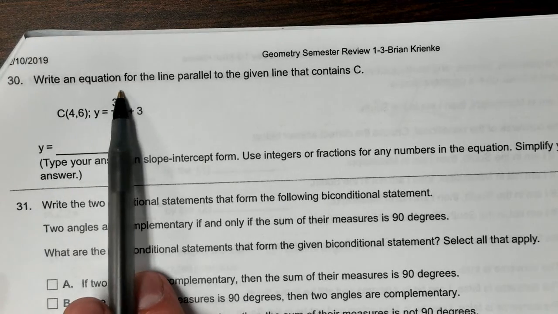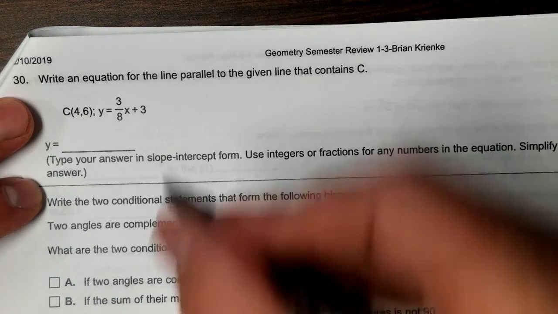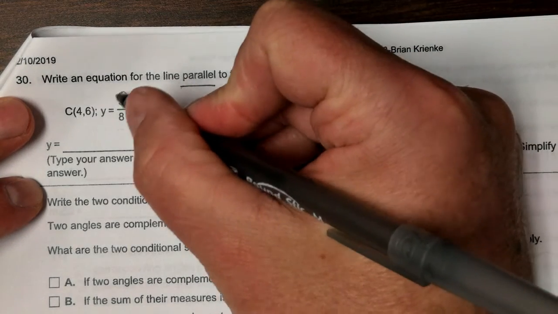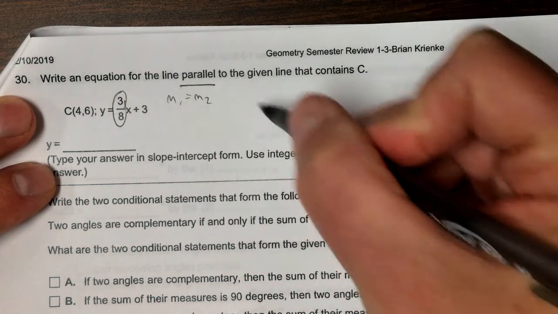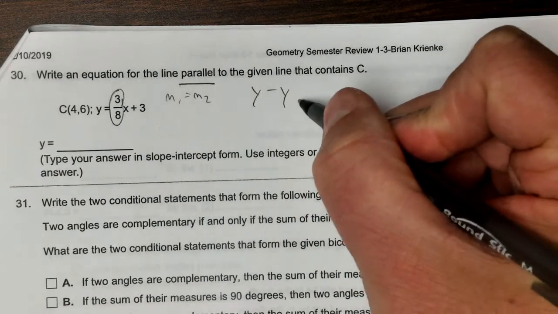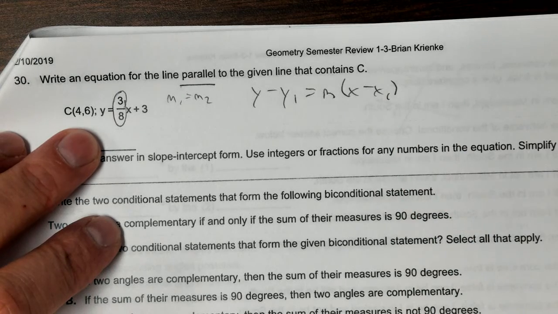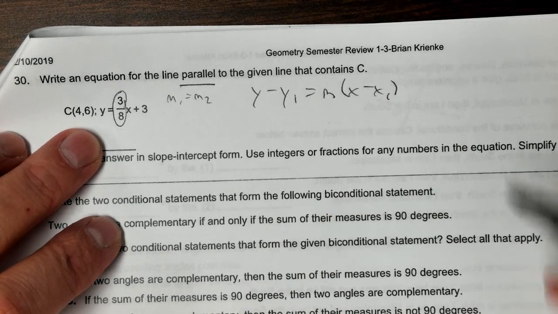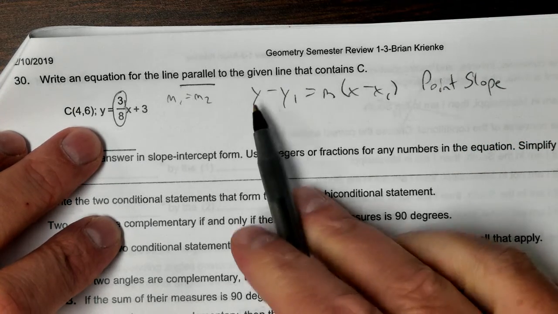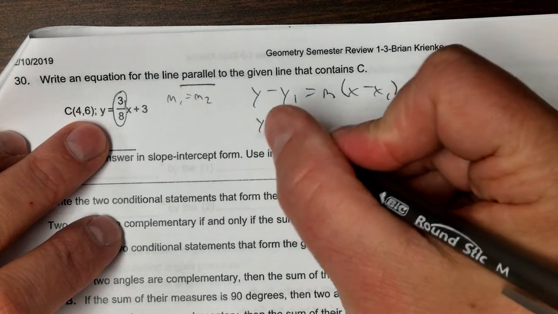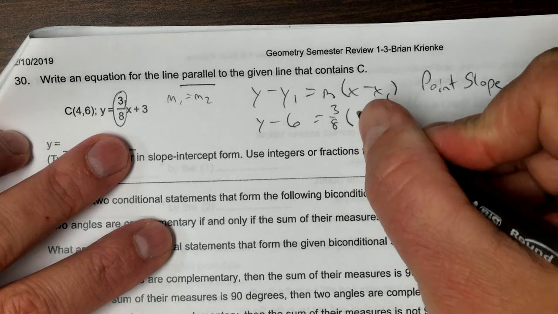On 30, write an equation for the line parallel to the one that contains C. So since it's parallel, you've got to use the same slope. Basically M1 equal M2. And you use this formula. This is your point slope formula. And it's y minus 6 equal 3/8 x minus 4.